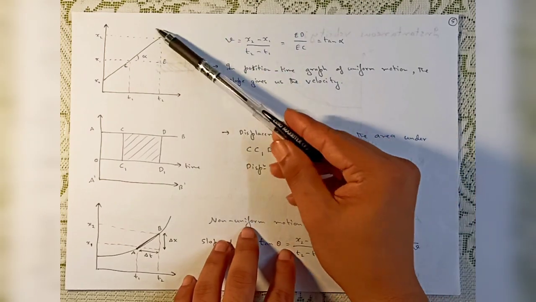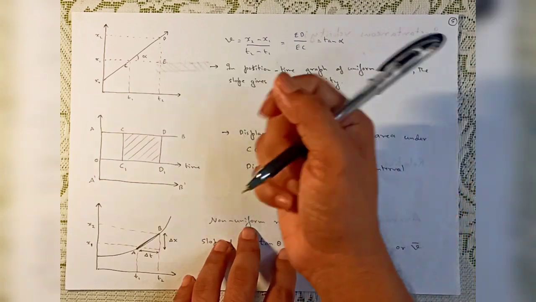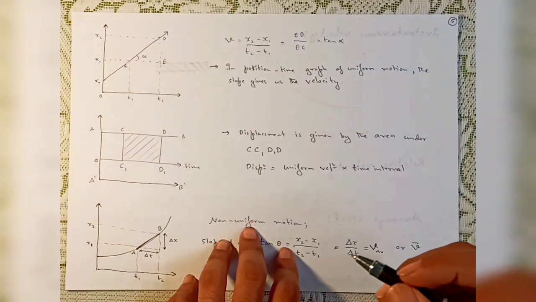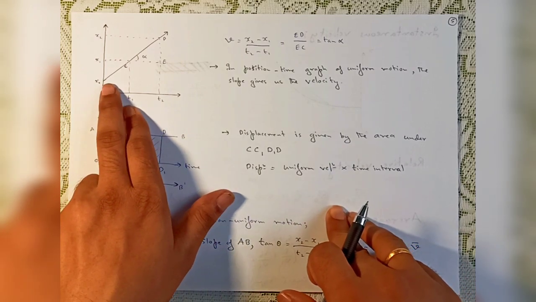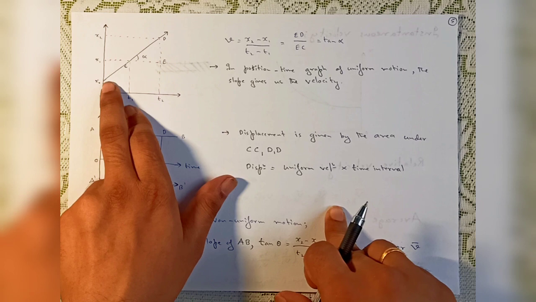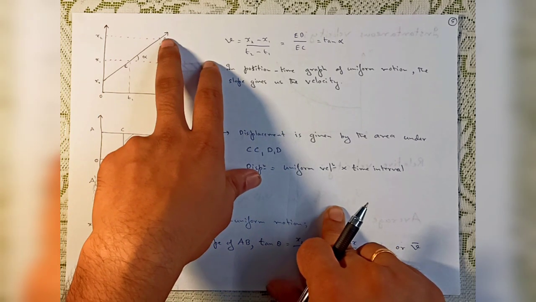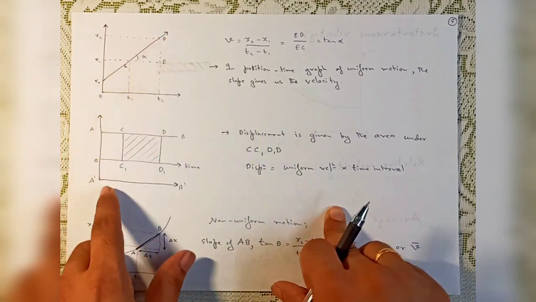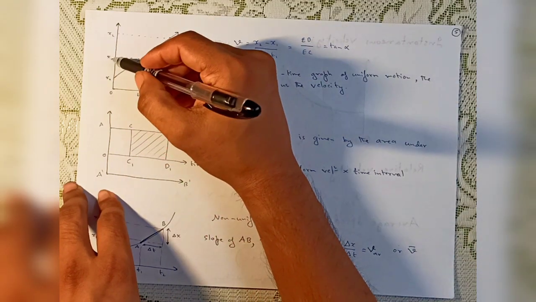And then we have this graph where a body is not starting from the origin, but from one particular point on the y-axis, with some position x0. It starts from x0 and reaches point D. By the time the body reaches T1, it has a displacement of x1.